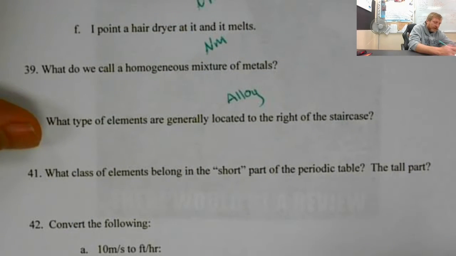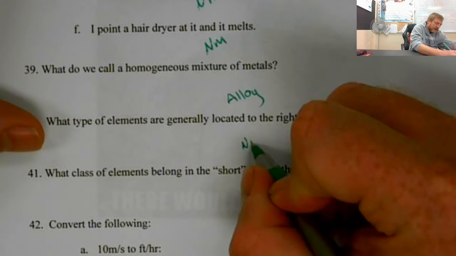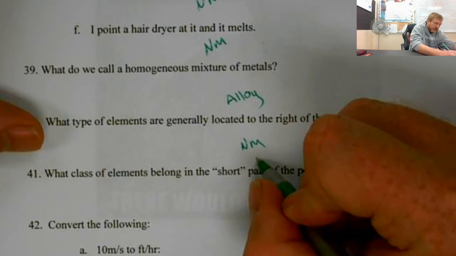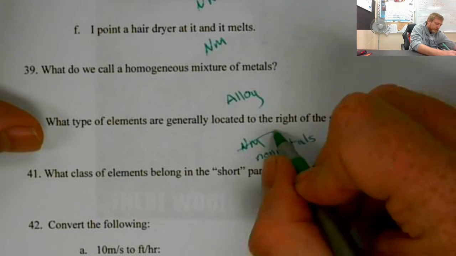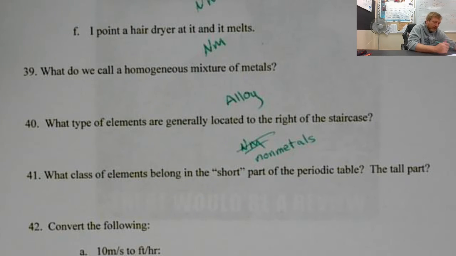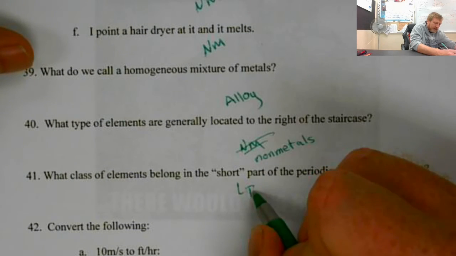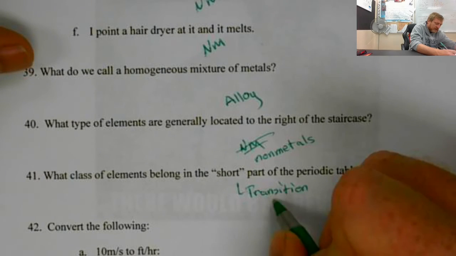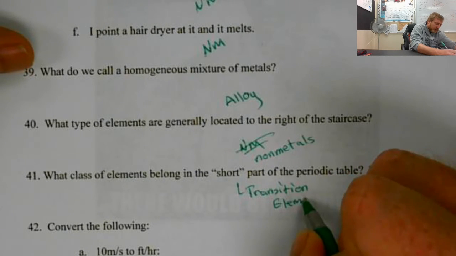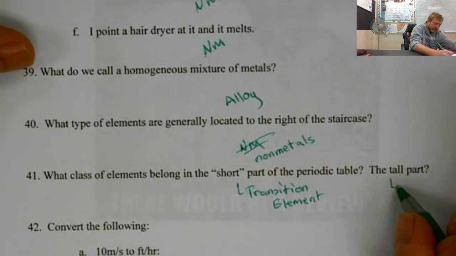To the right of the staircase are the nonmetals. I suppose I'll write that out, nonmetals. In the short part of the periodic table are the transition elements or transition metals. In the tall part are the main group elements.